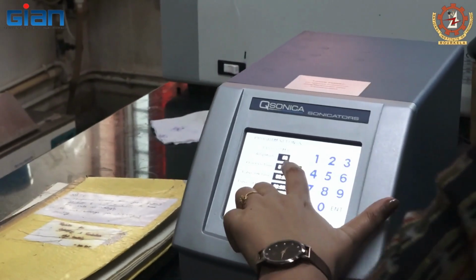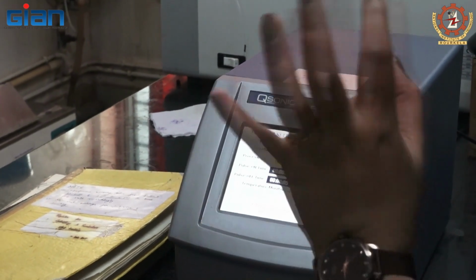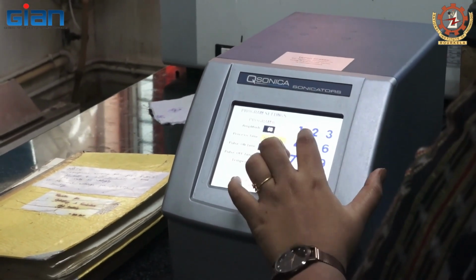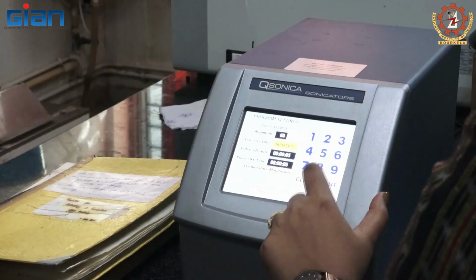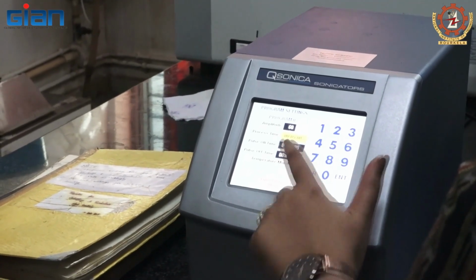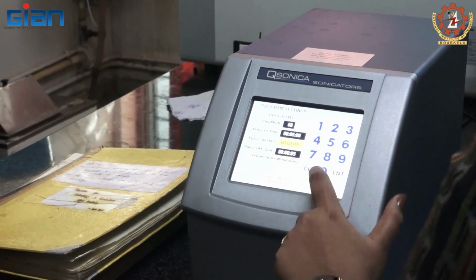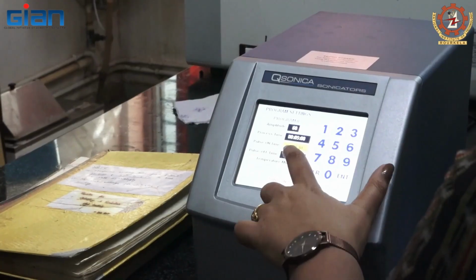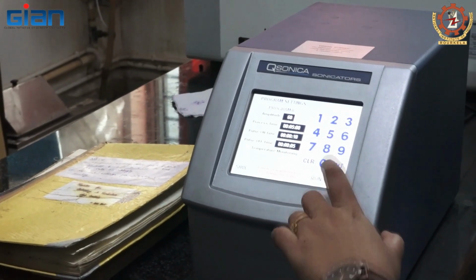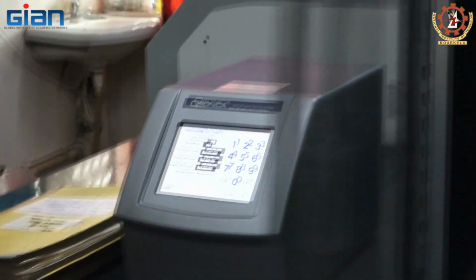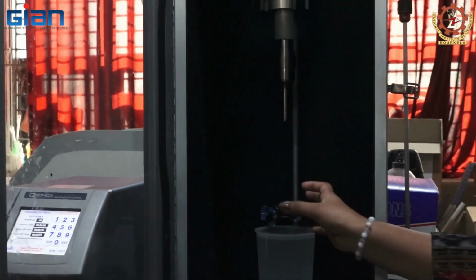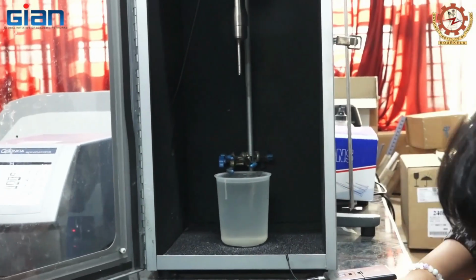Okay, so I will just give you a short test of 5 minutes. Pulse on, I will take as 10 seconds. Pulse off. Then we will put the extractor vessel inside the clamp.